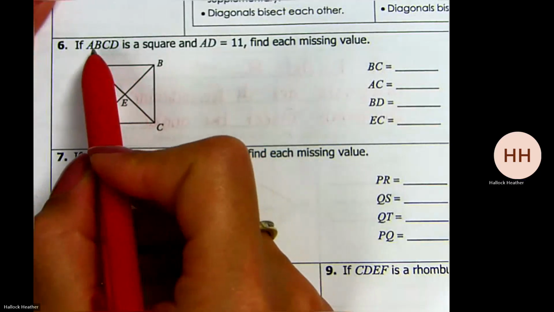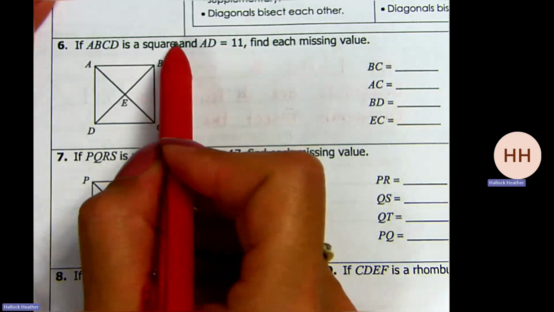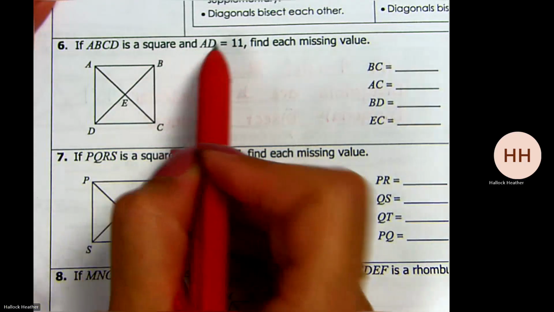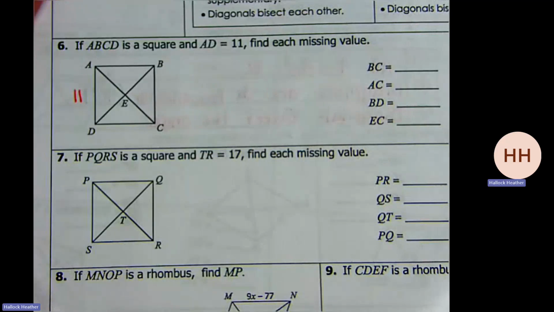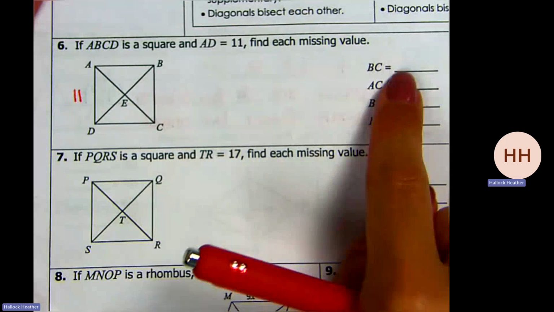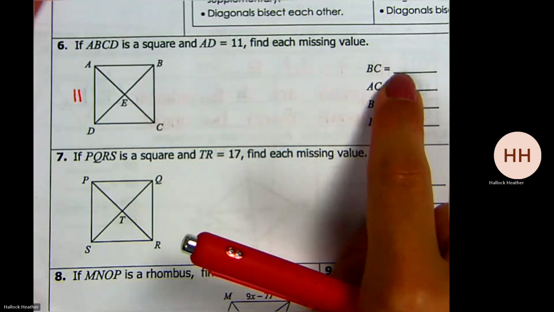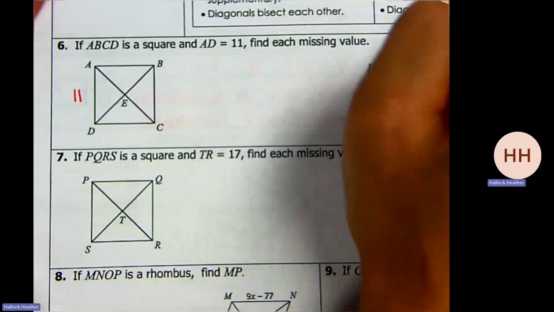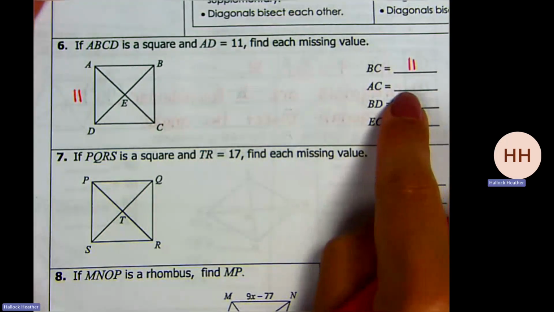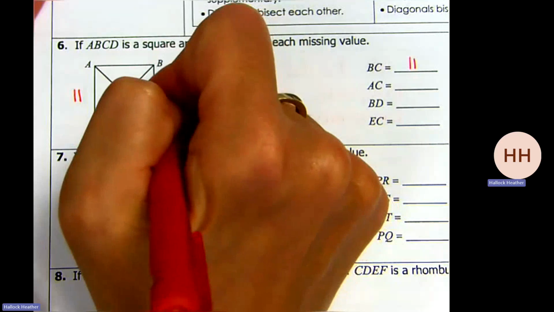ABCD. ABCD is a square. AD is 11. We're going to find all of this missing information. You're going to like this one. What is BC going to be? 11.